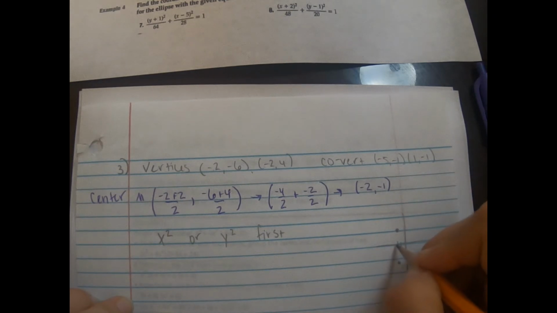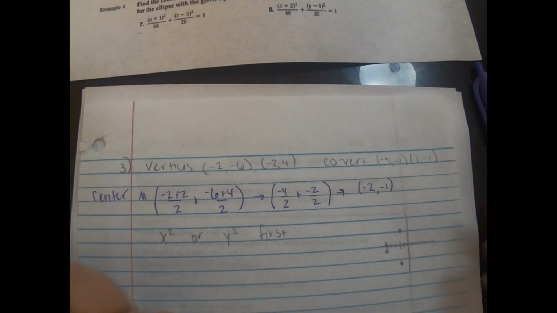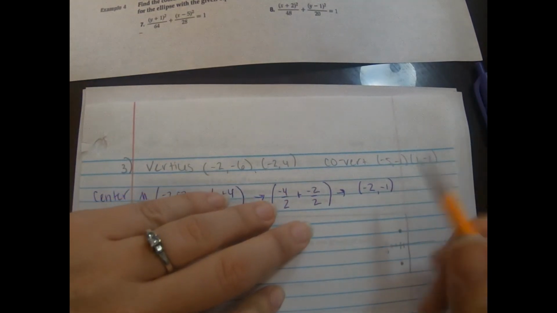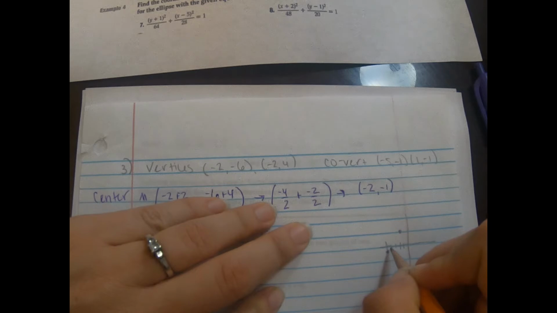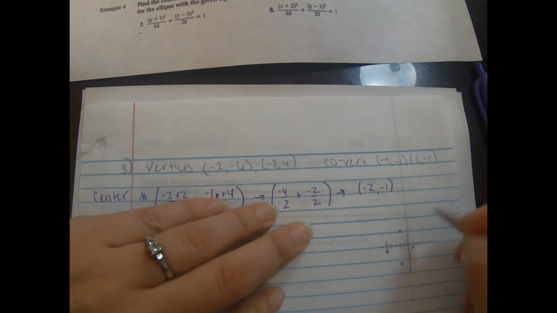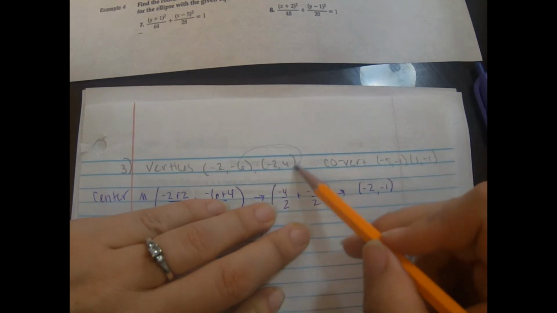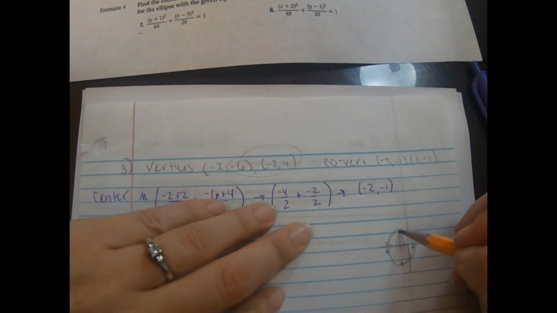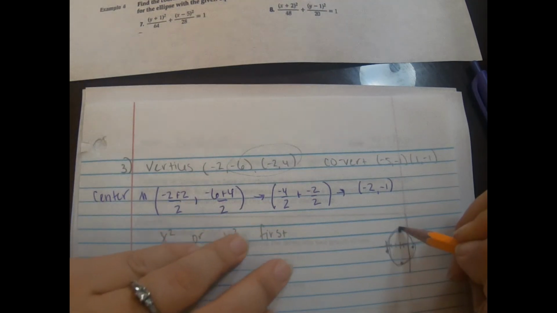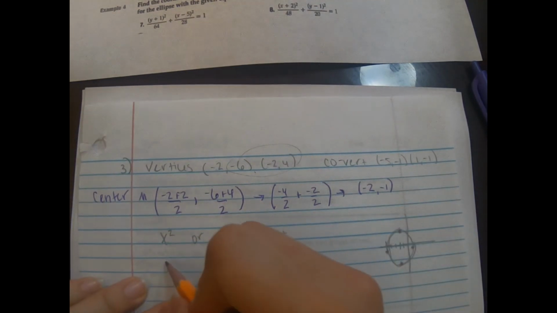The co-vertices are here and here. The longest distance is occurring between negative 6 and 4. So that's a y squared equation.